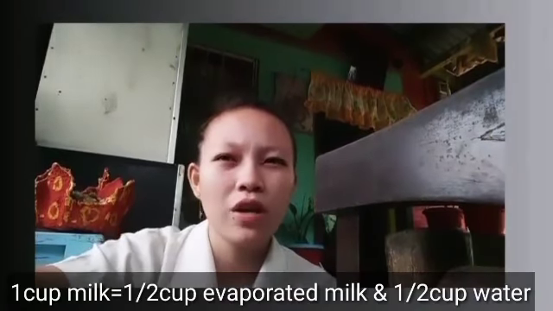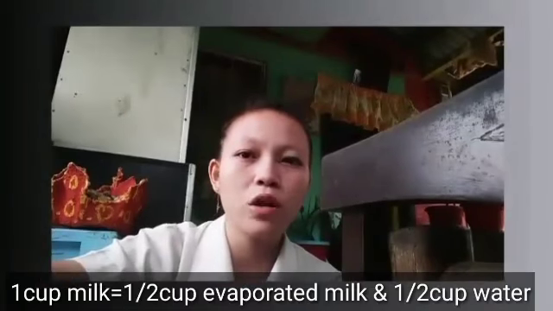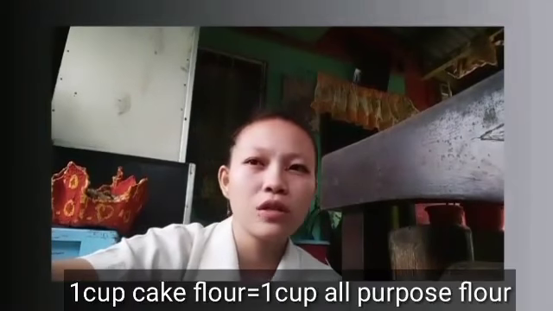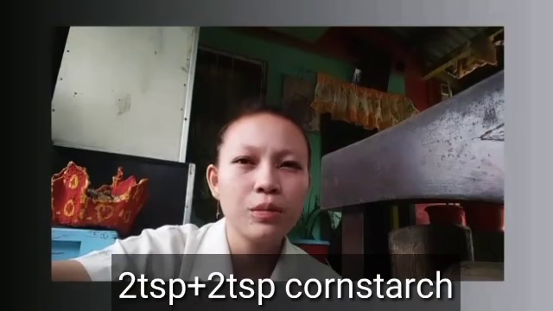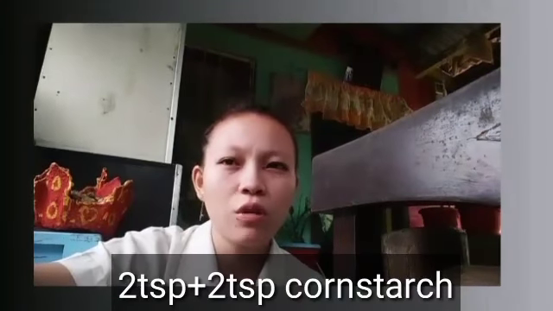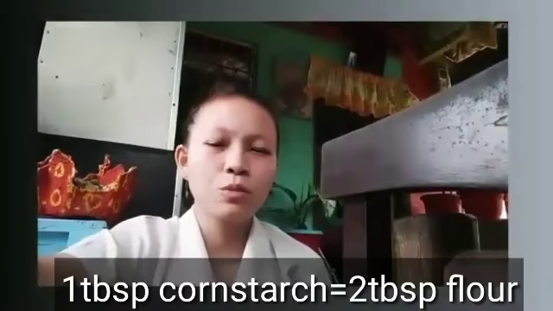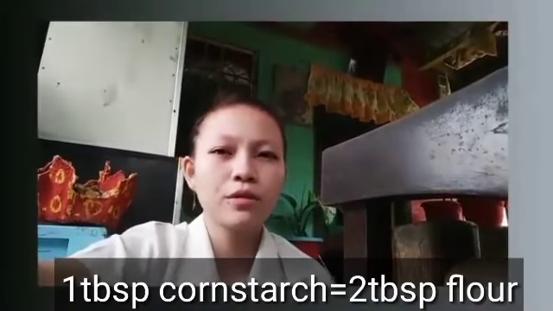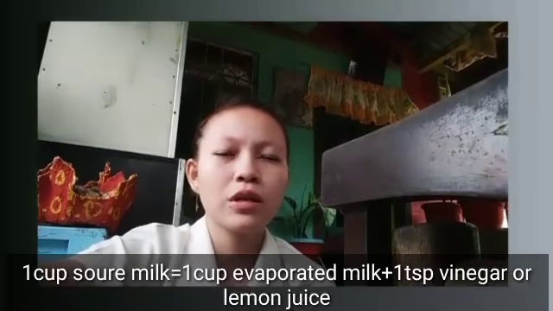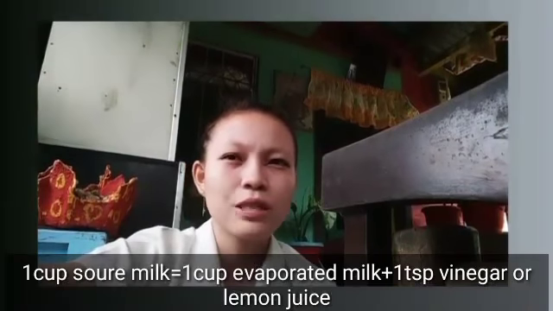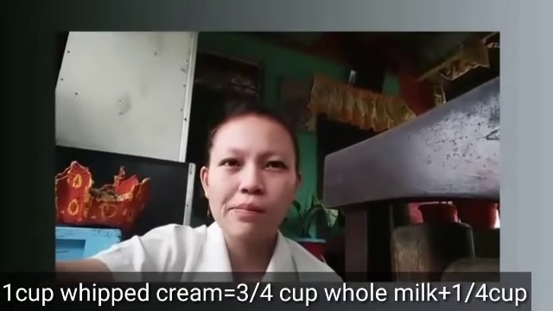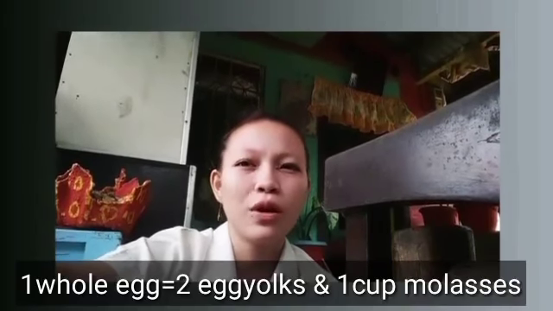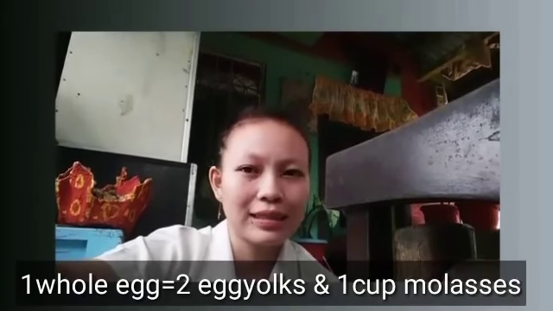1 cup milk is equal to 1/2 cup evaporated milk and 1/2 cup water. 1 cup cake flour is equal to 1 cup all-purpose flour. 2 teaspoons plus 2 teaspoons cornstarch, both sifted before measuring. 1 tablespoon cornstarch is equal to 2 tablespoons flour. 1 cup sour milk is equal to 1 cup evaporated milk plus 1 teaspoon vinegar or lemon juice. 1 cup whipping cream is equal to 3/4 cup whole milk plus 1/4 cup. 1 whole egg is equal to 2 egg yolks and 1 cup molasses.